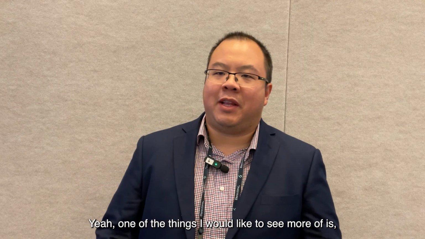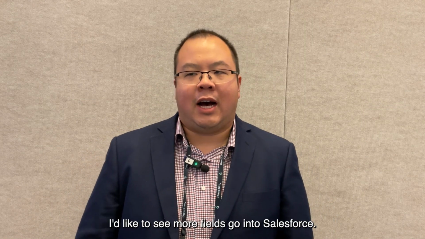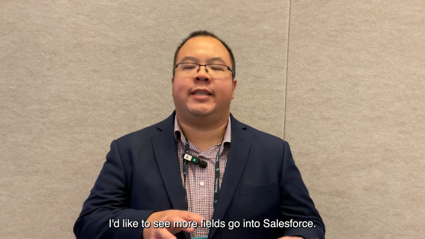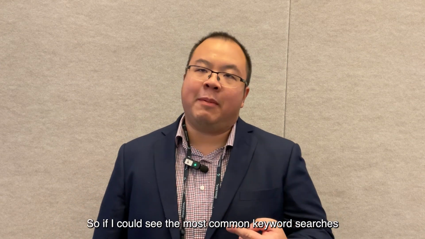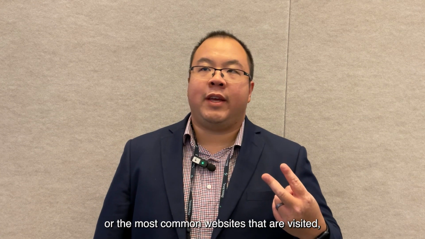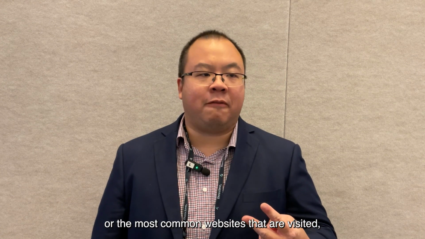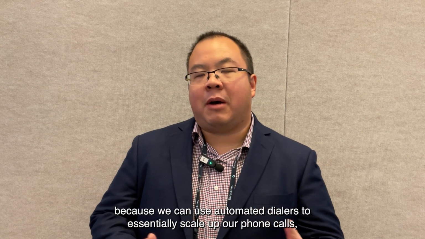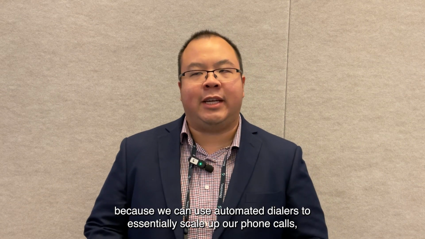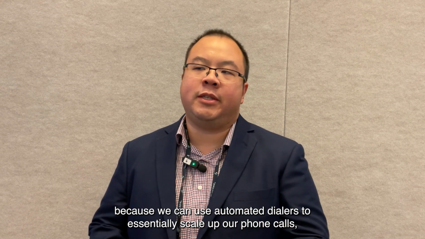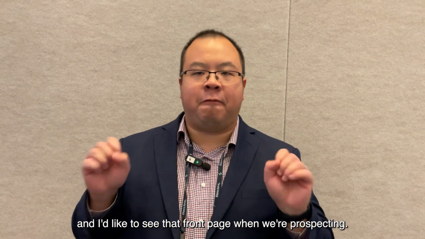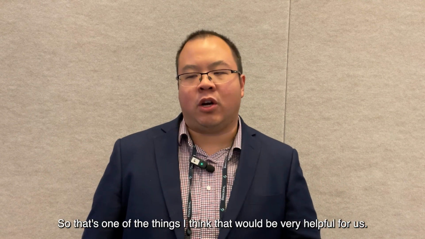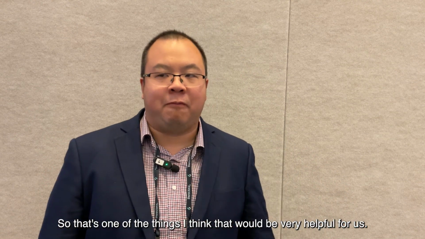Yeah, one of the things I would like to see more of is more fields go into Salesforce. For example, keyword searches. So if I could see the most common keyword searches or the most common websites that are visited, because we use automated dialers to essentially scale up our phone calls. And I'd like to see that front page when we're prospecting. So that's one of the things I think that would be very helpful for us.